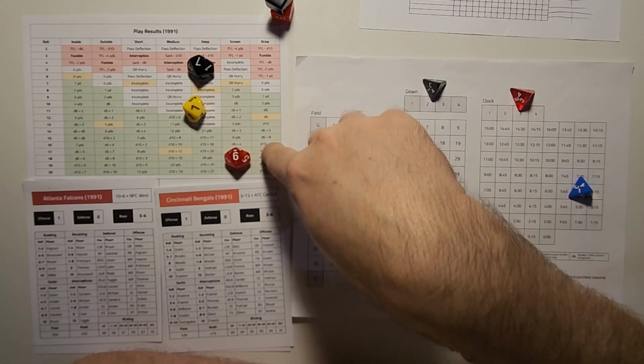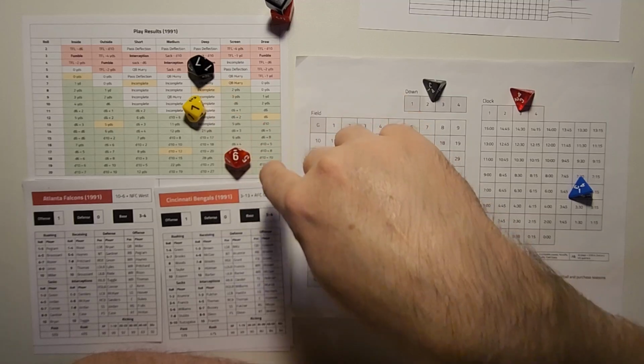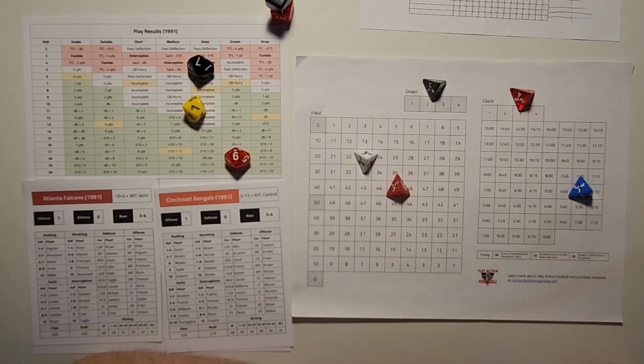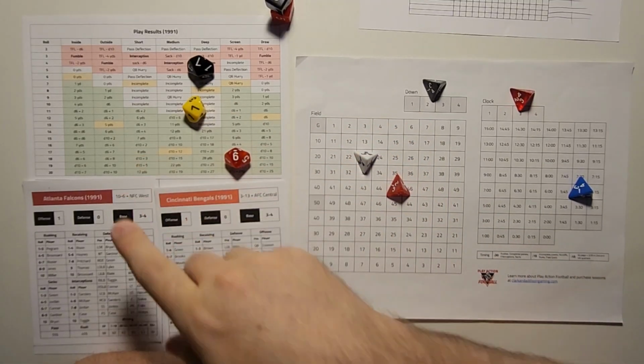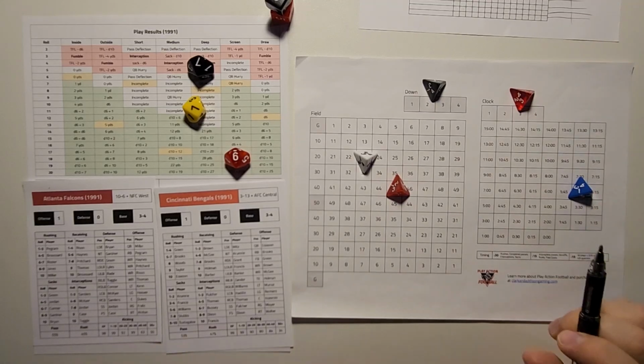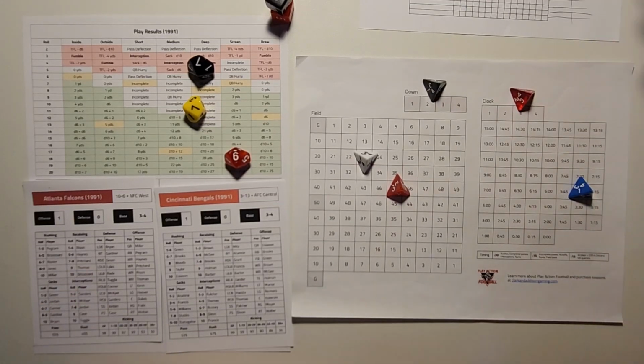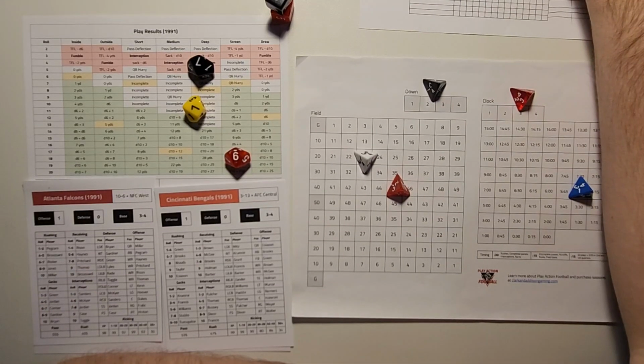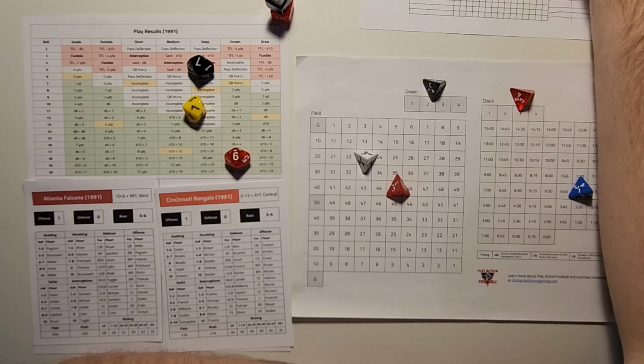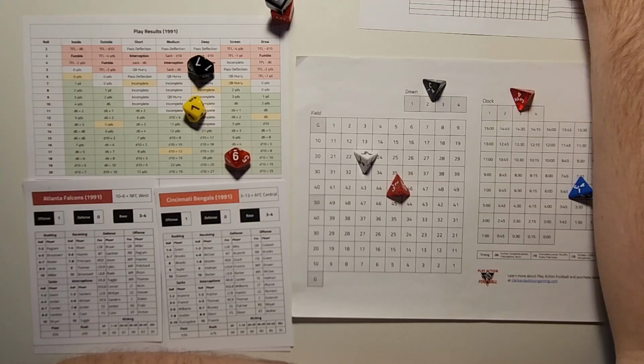16 plus 1 is 17. On a short pass, that's going to be good for 8 yards, as Jim Miller gets it out to Pritchard out of the backfield for, I said 8 yards, right? Yeah.